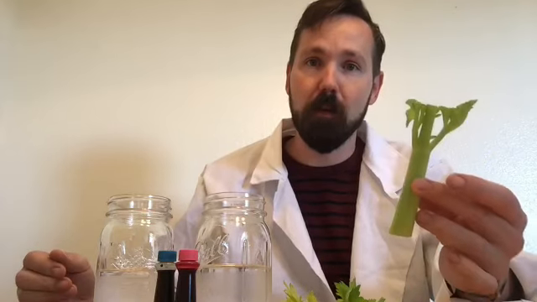So the first step in the scientific method is we have to ask a question, because we're going to try to figure something out. Today I have some celery, and we know that plants need water to grow. Like we as humans need food and water so we can grow, plants need water too.